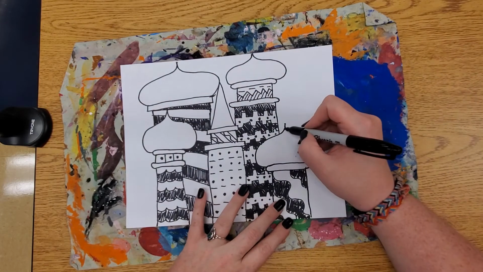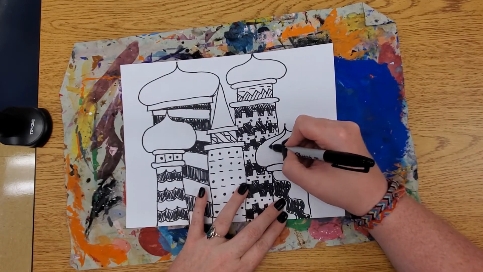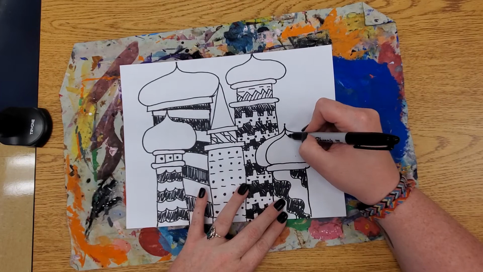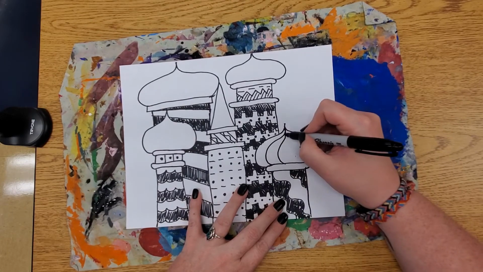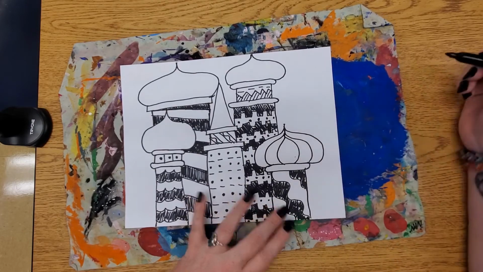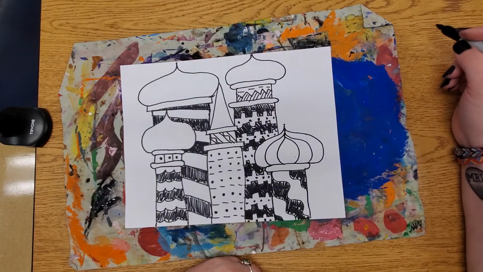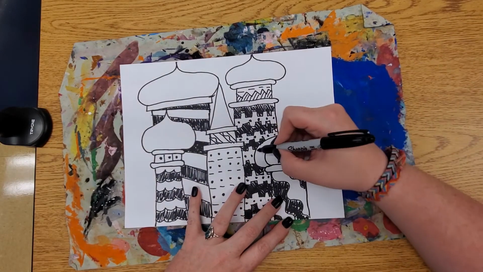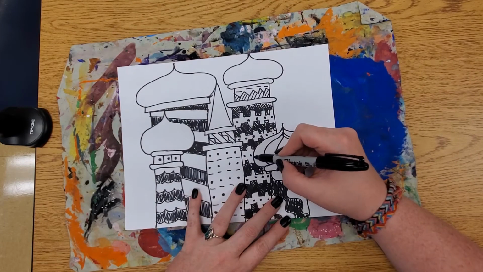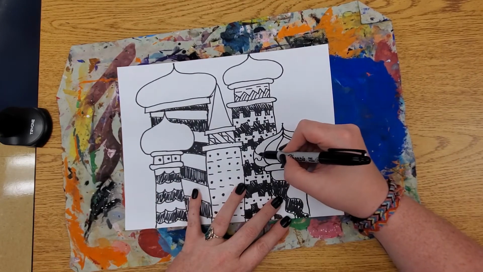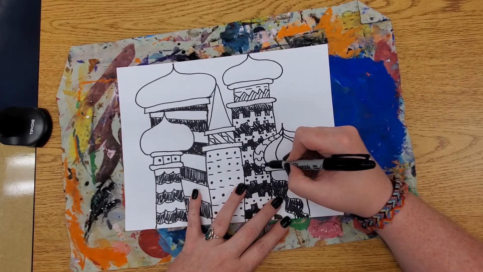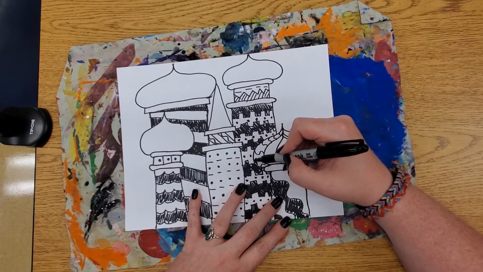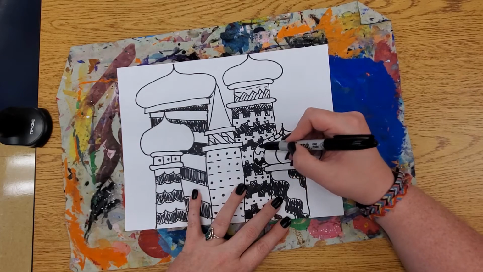domes. Now, one way to do this is by following the shape of the onion dome and drawing some curved lines down to make your onion layers. And then they look really neat when you do stripes. And then you color in your stripes.